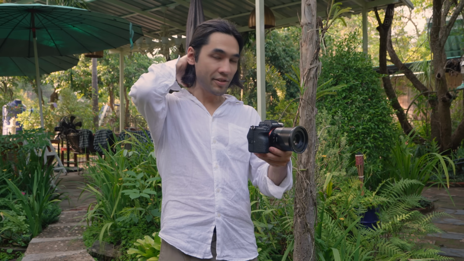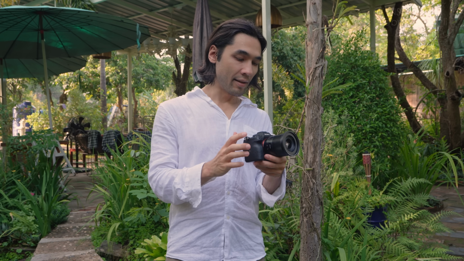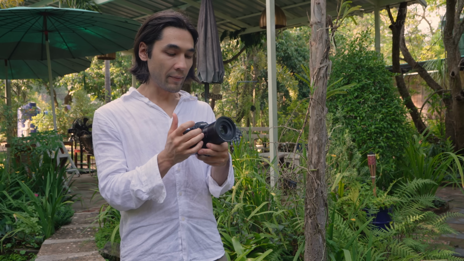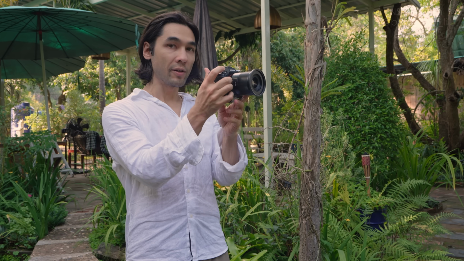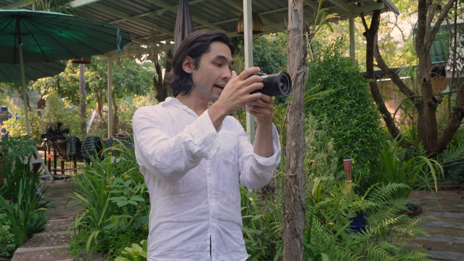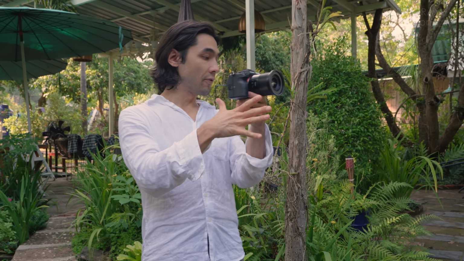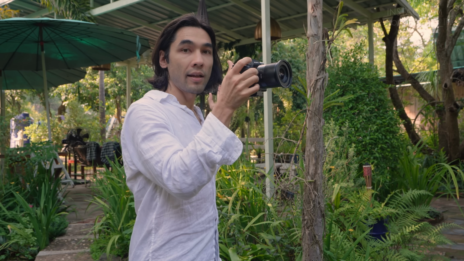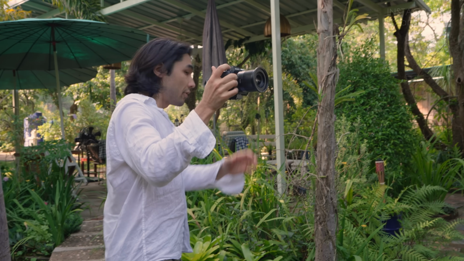Now we have changed locations and I have changed lenses. I'm using the Viltrox AF 50mm f1.8, so I have a 50mm lens. And the question is, how does this look when using a longer focal length? So we're just gonna do a little walking around this beautiful little cafe.